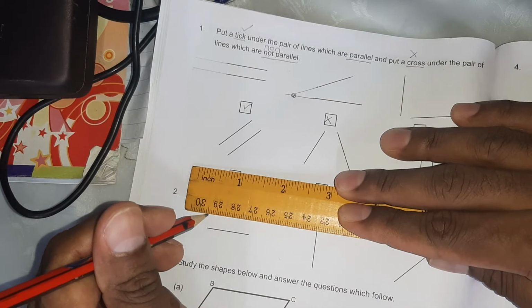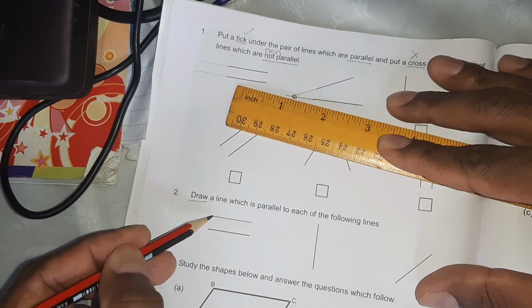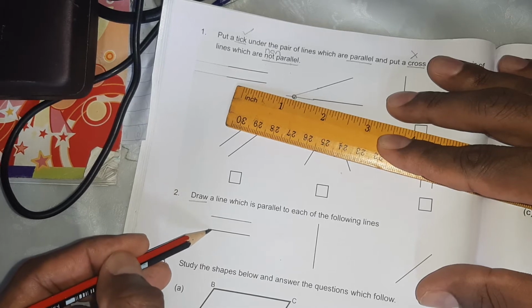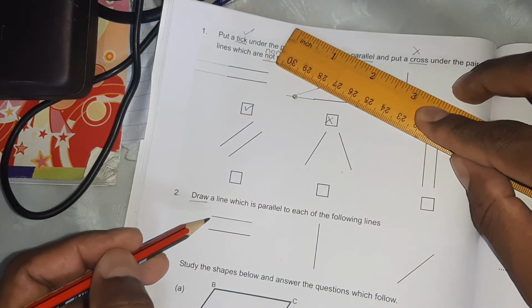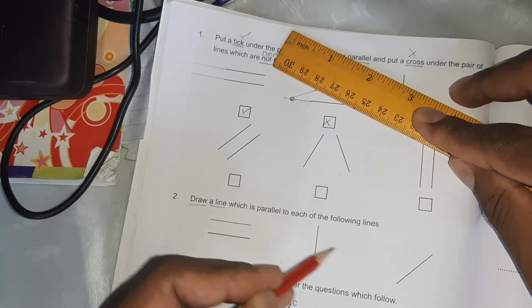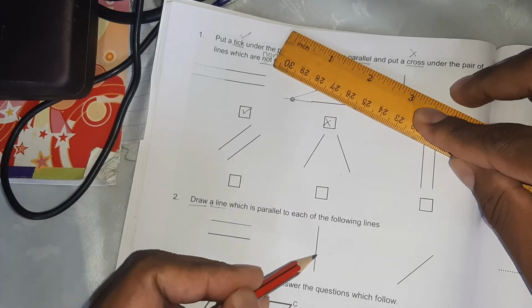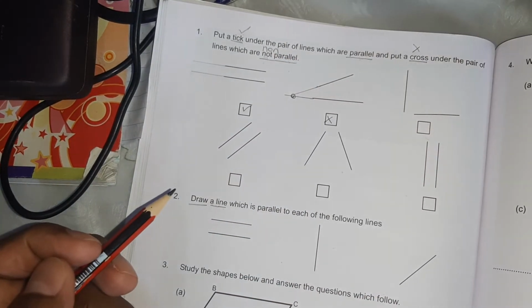If you want to draw it either above, it can be as such. Okay, this is the line which I have drawn, which is parallel to this one. You can also draw it below. Okay, it's up to you, but you have only to draw one line. Okay, you carry on with these two, but remember that the line that you have to draw must be parallel. Okay, let's look at number 3.